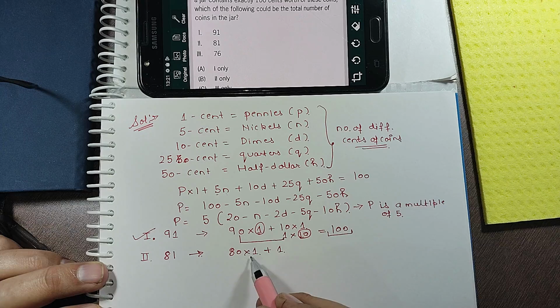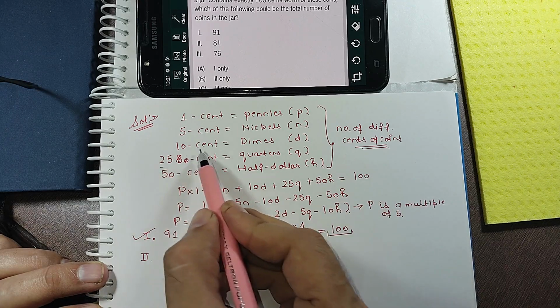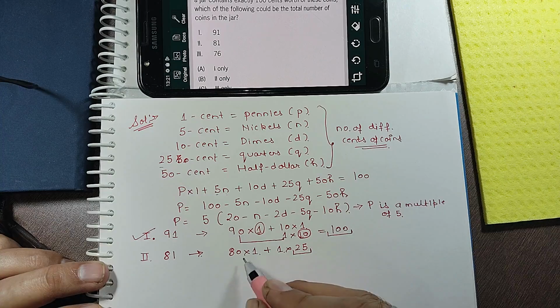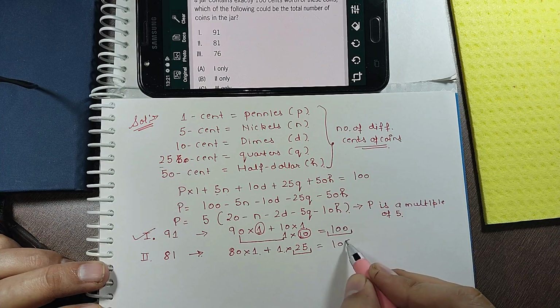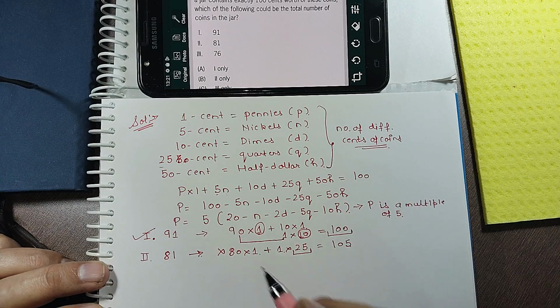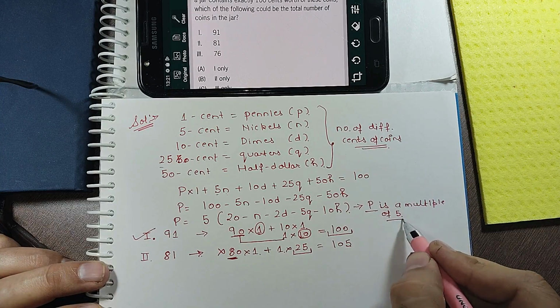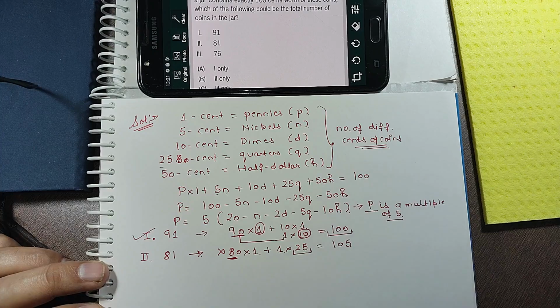Now in worth I should have this to be multiplied by 20, but you see there is no 20 cent worth, so there is no possibility. The maximum I can write over here is 25, right? But this gets the total to 105, so this is not a possibility. But we have to keep in mind that P should always be a multiple of 5. Penny should always be a multiple of 5.